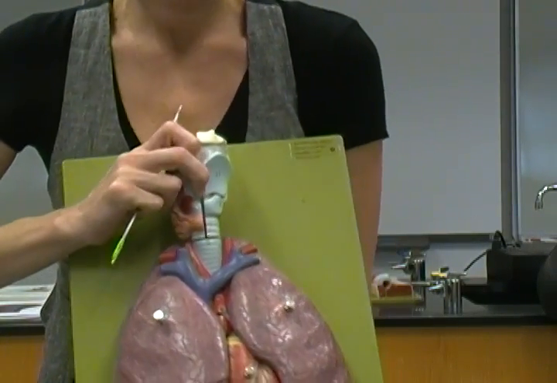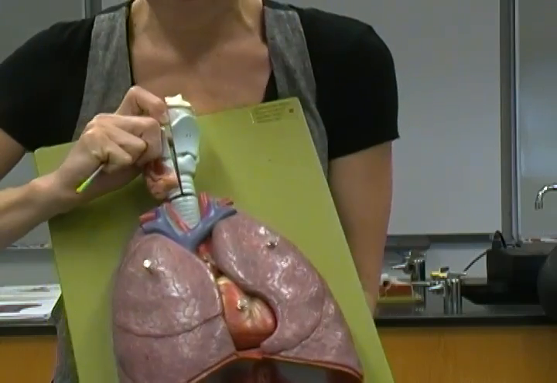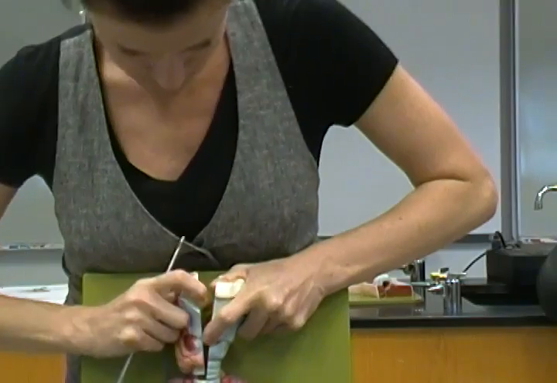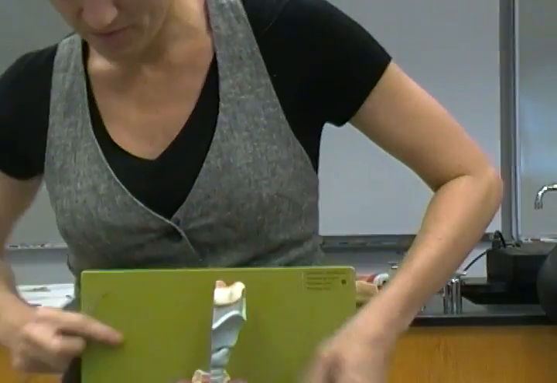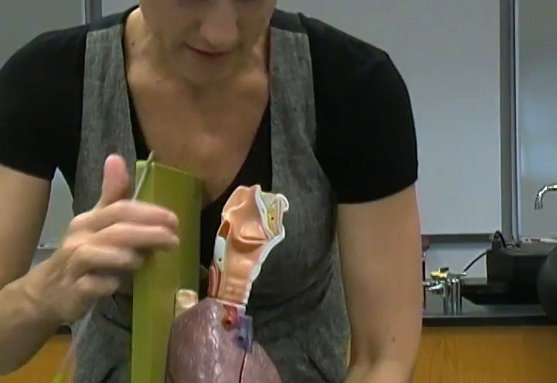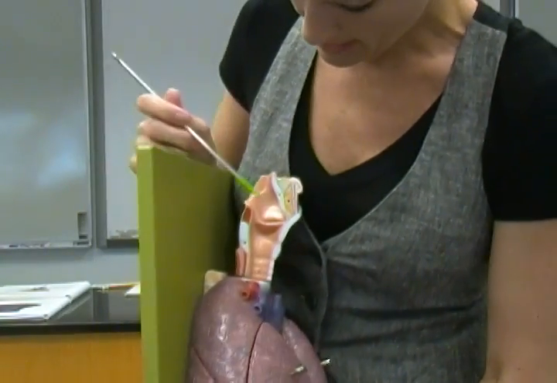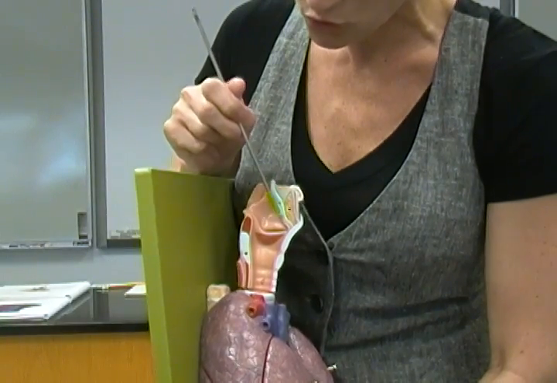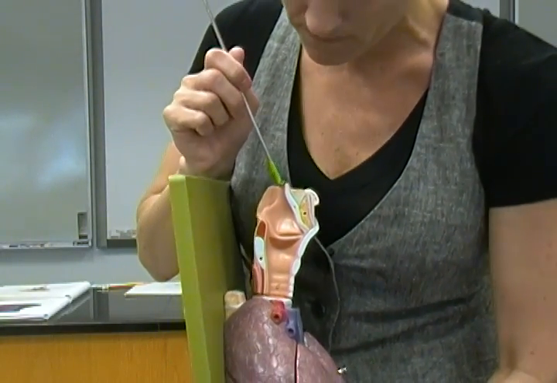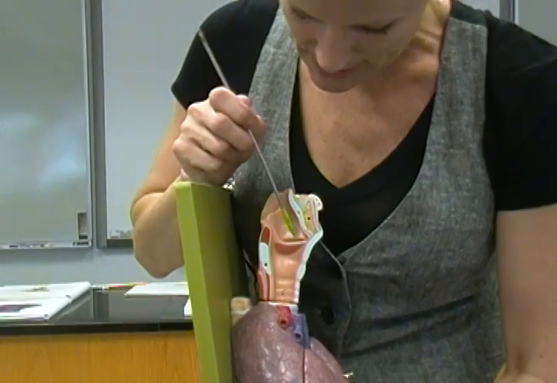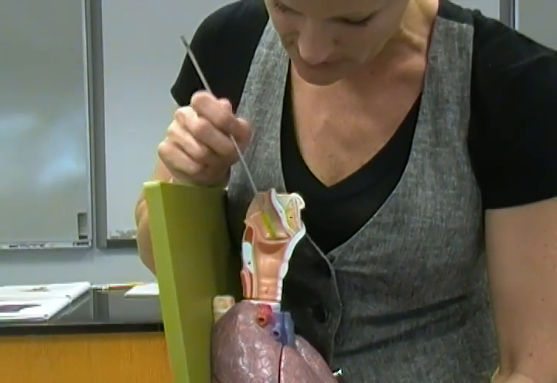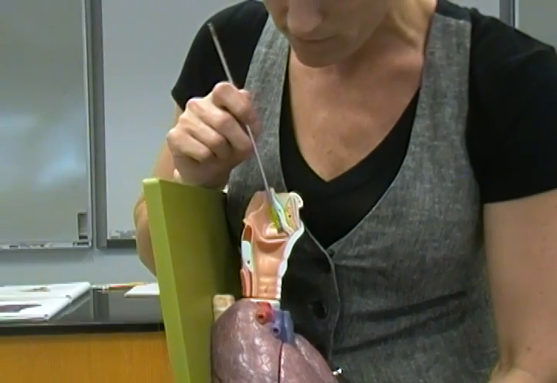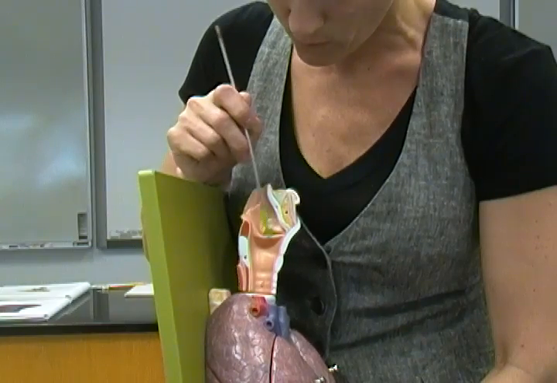So if I open this up, there we go. We can look at it this way. We can see this is the epiglottis sticking up, a curved shoehorn-shaped cartilage. And then inside the larynx or voice box, we see these two folds, an upper pair of folds and a lower pair of folds.